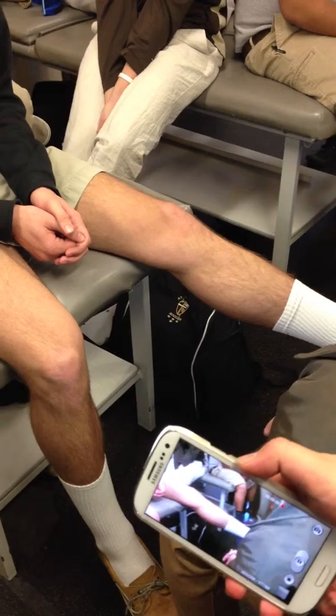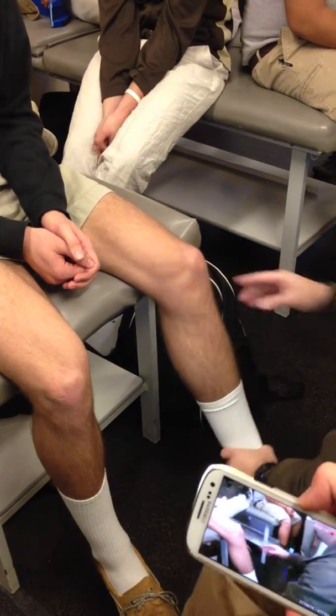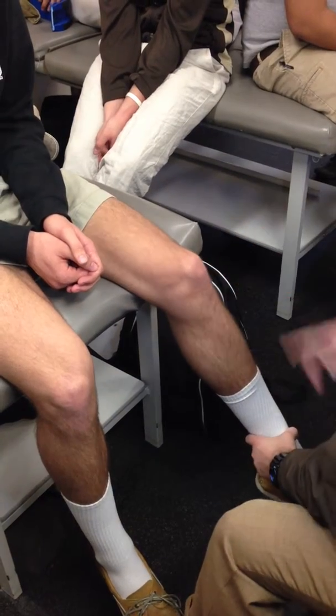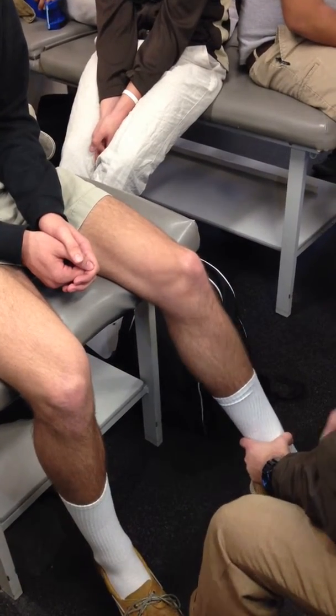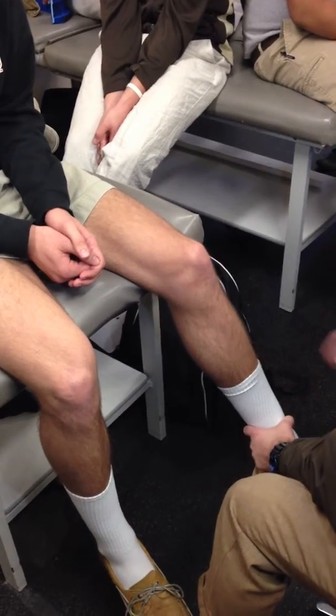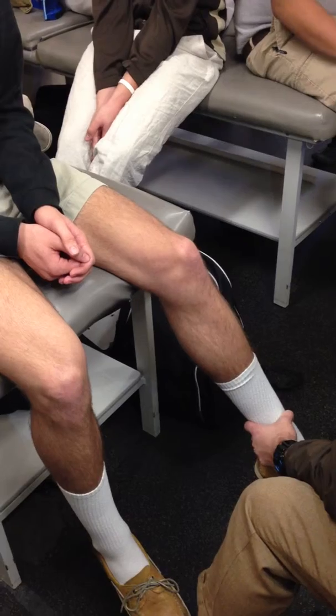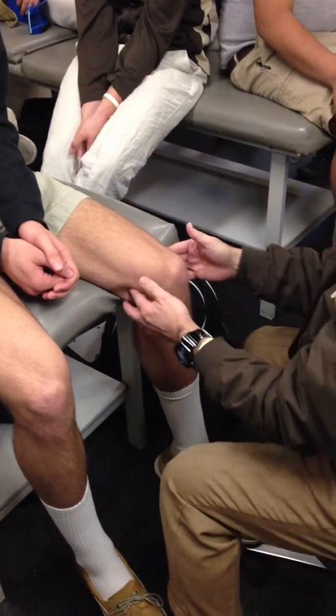Next. Lateral aspect, the lateral tibial plateau. Lateral tibial plateau, we already touched. Joint line right here. Lateral tubercle, we're not going to worry about today. Lateral femoral condyle, we palpated right there. Lateral epicondyle. Lateral epi, we've got the medial also.